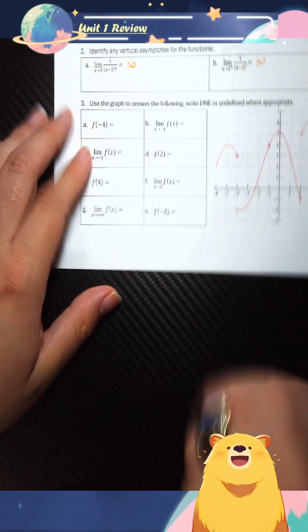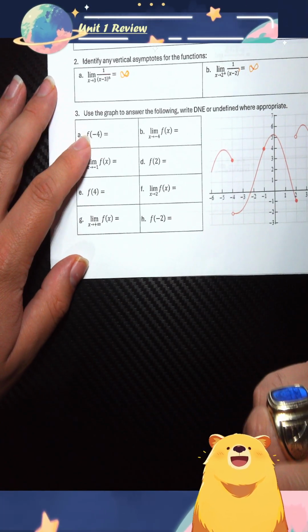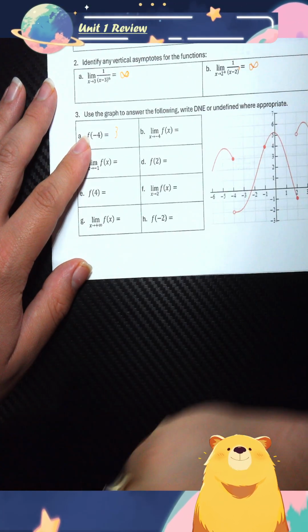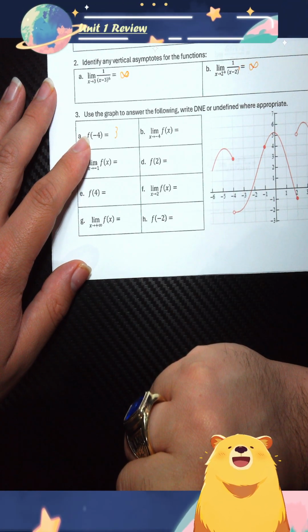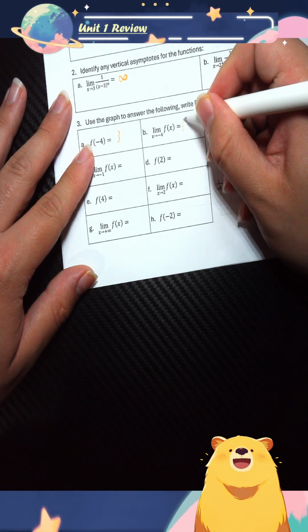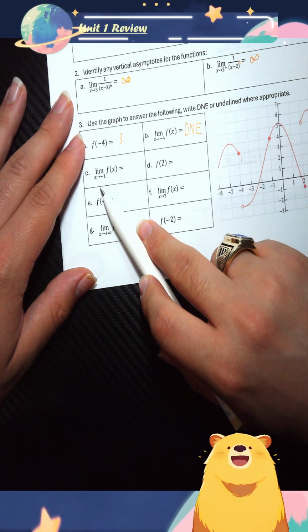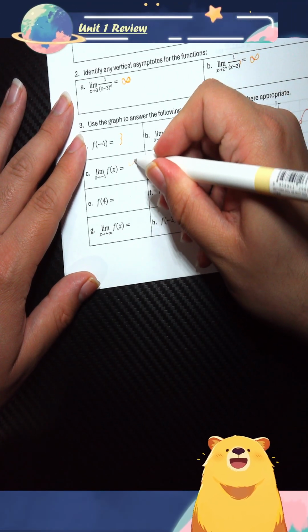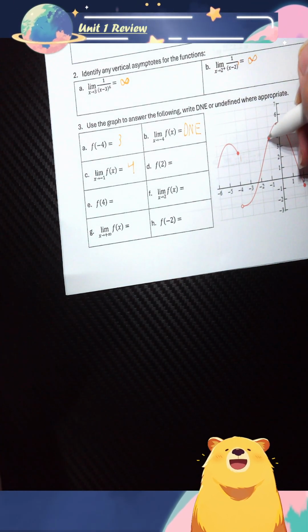Number 3. Use the graph to answer the following. Write DNE where appropriate. Okay, f of -4, I get 3. The limit as x goes towards -4, we see a discontinuity. So that's going to just be does not exist. Here, the limit as x goes towards -1. So we see here that's going to be 4. It doesn't matter from the left or from the right. It's just going to be there, straightforward.